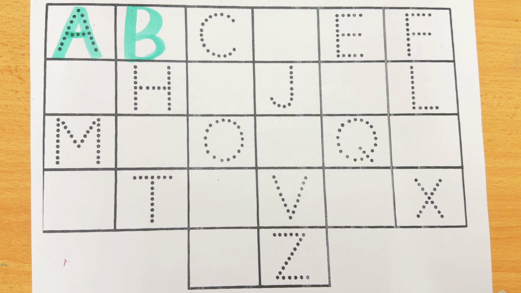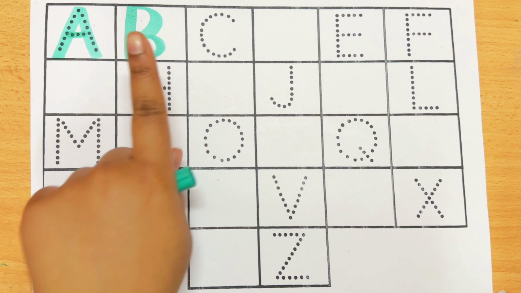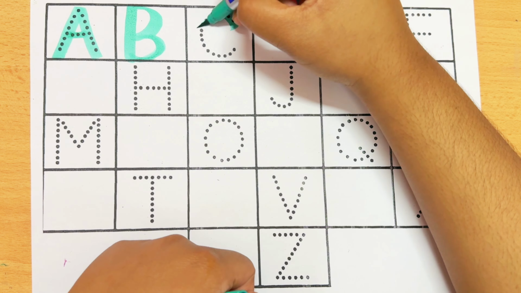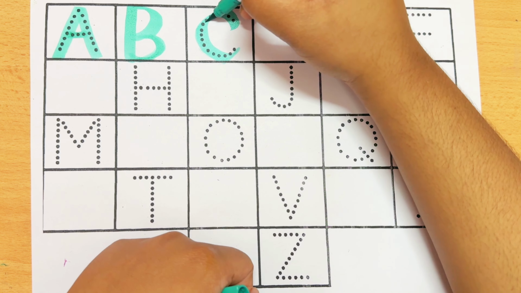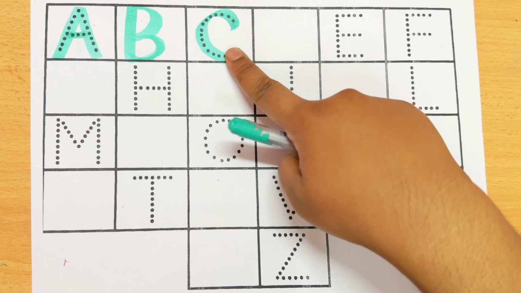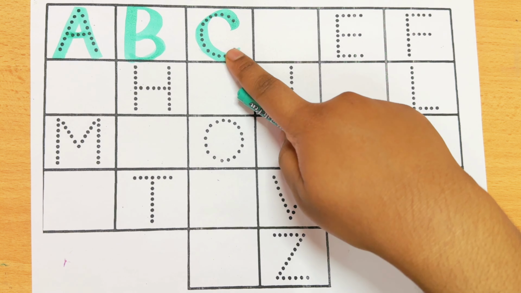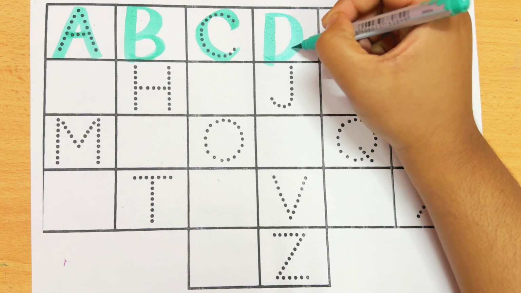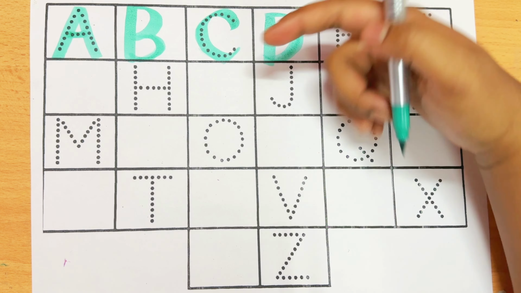B for business. After B is C. C for crocodile. C for candy. Letter C. D. D for dolphin. D for doll.